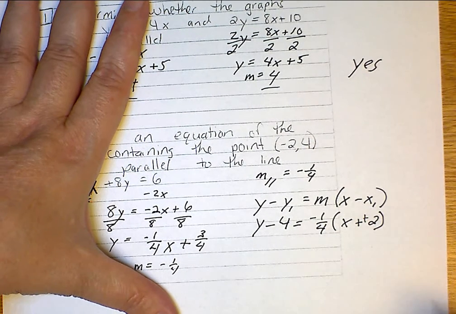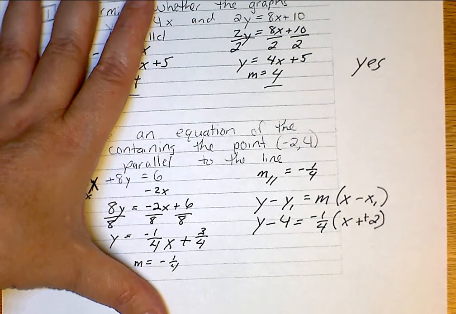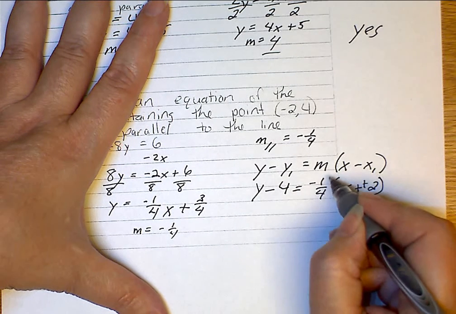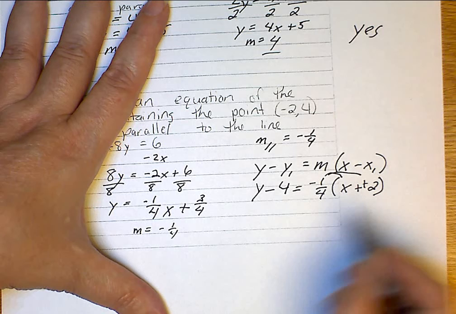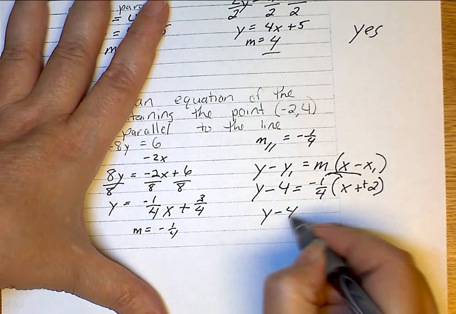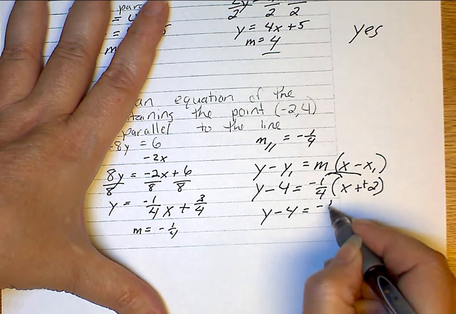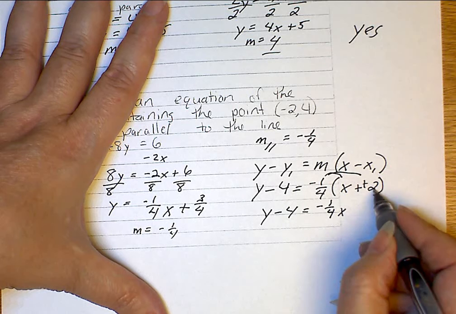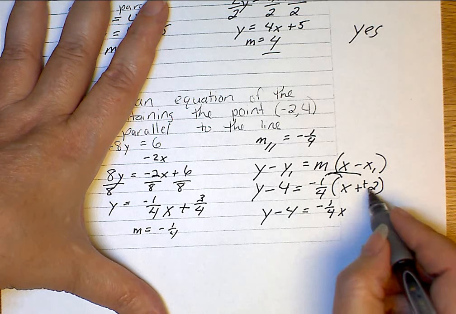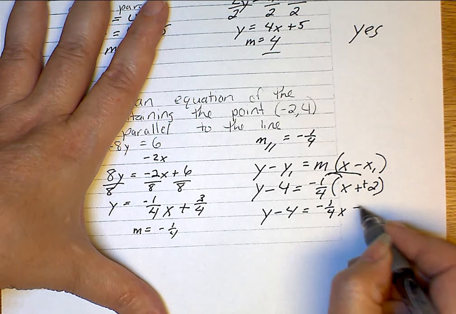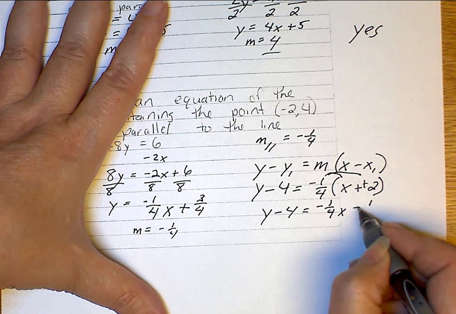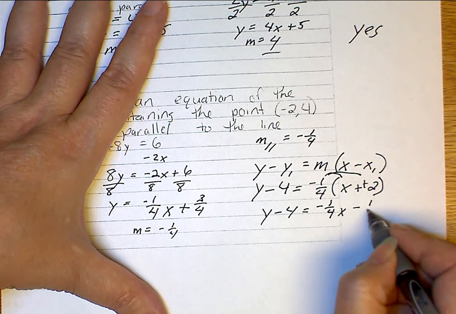Makes it positive. So then I want to distribute. So I have y minus 4 is equal to a negative 1/4 x. And then we have negative 1/4 times 2 gives me negative half, because I'm multiplying.